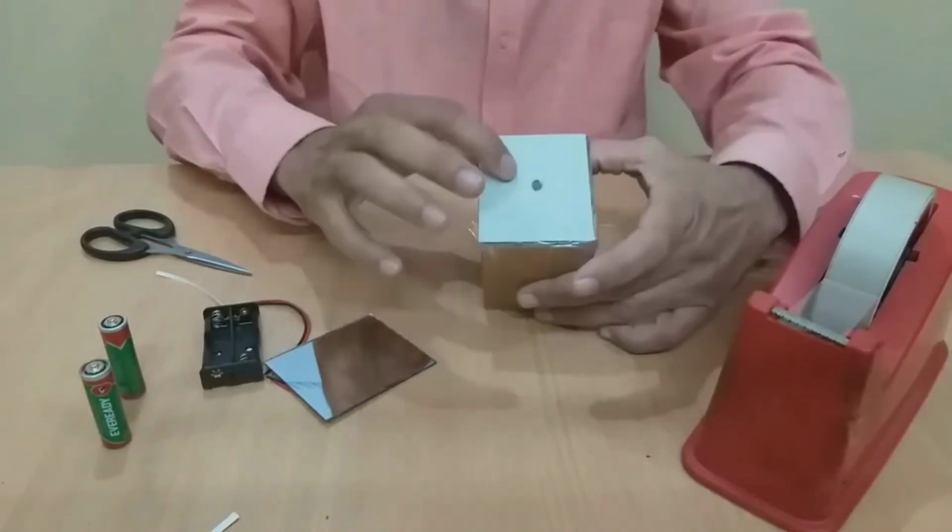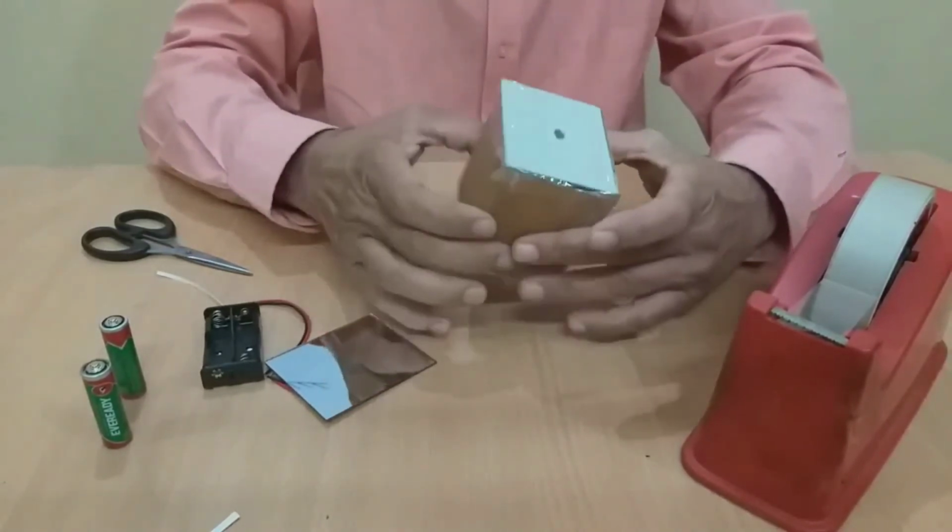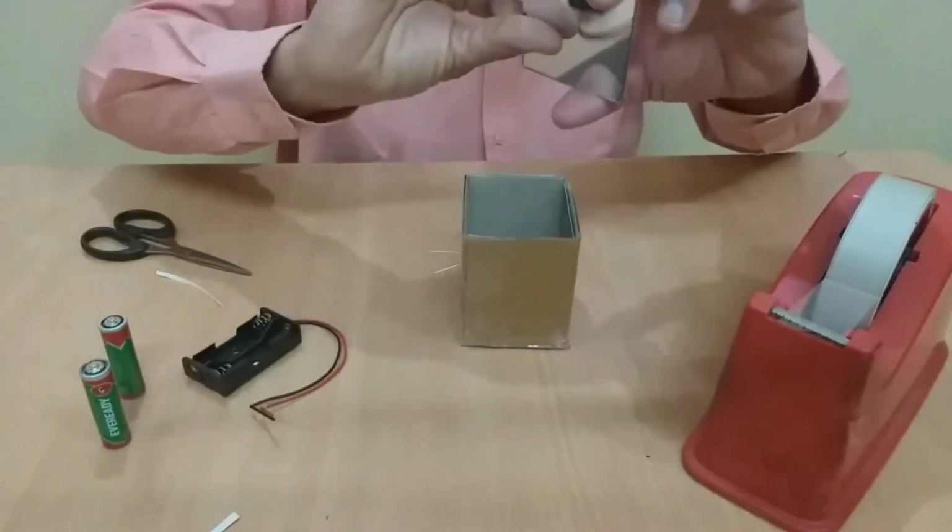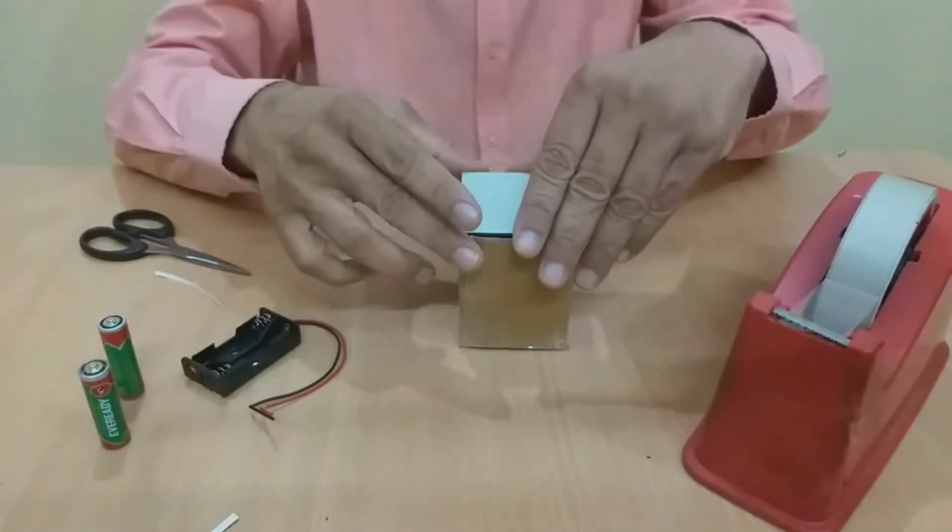Same, see, make sure that you are not covering this. On the other side, place the other mirror. Again, its shiny surface goes inside like this and you apply sellotape.